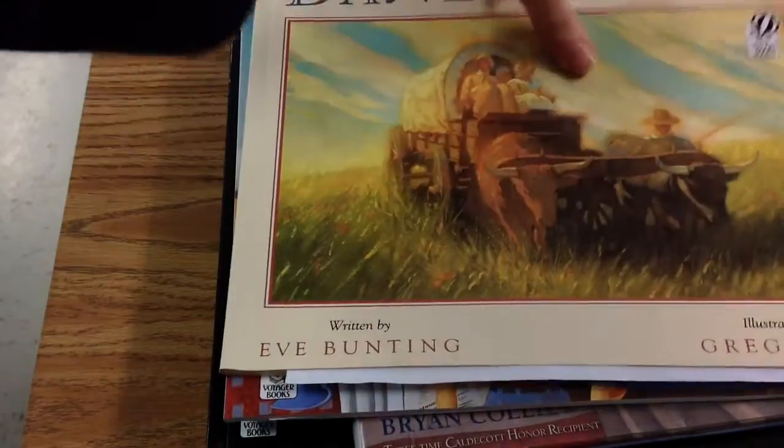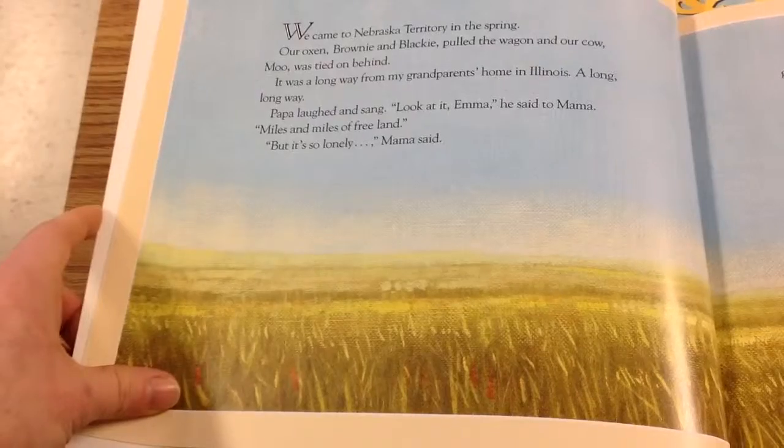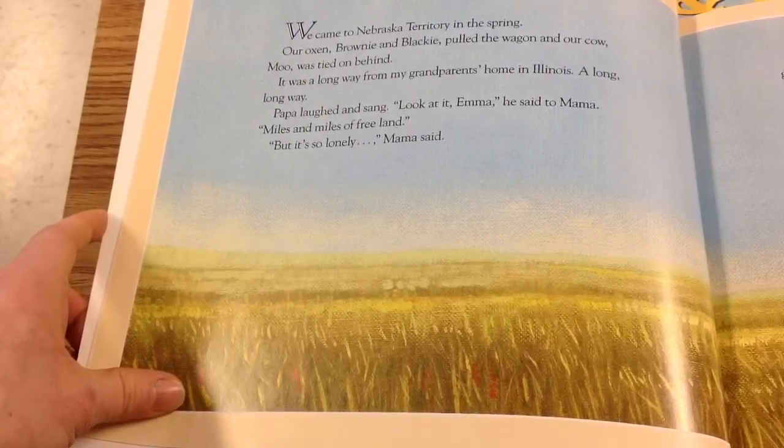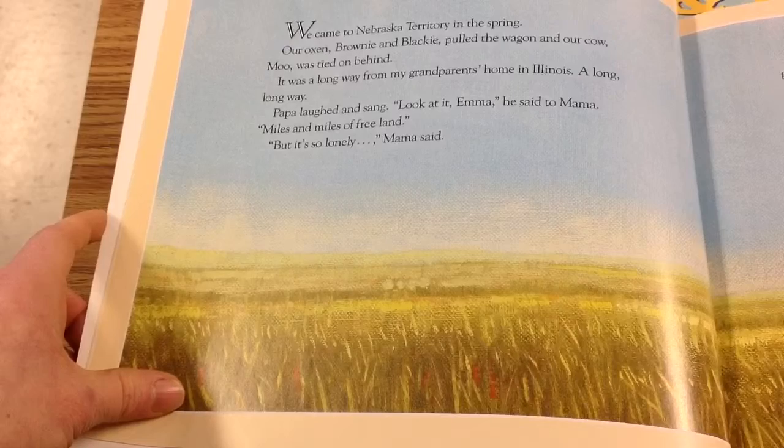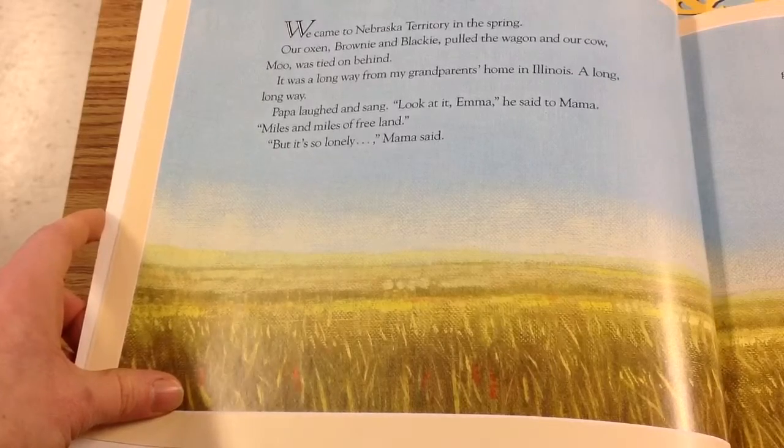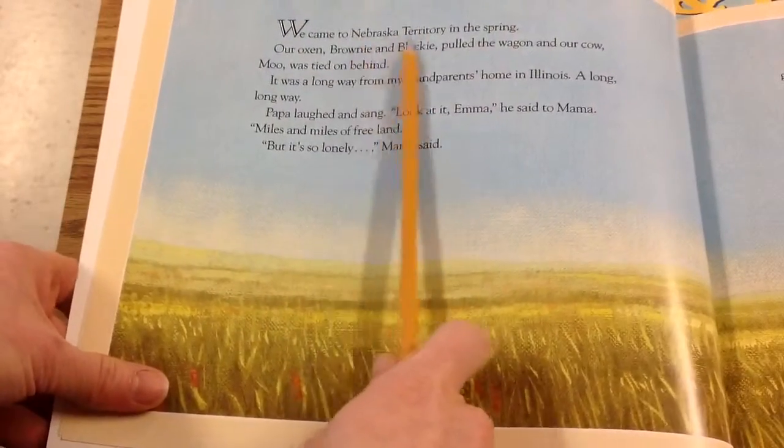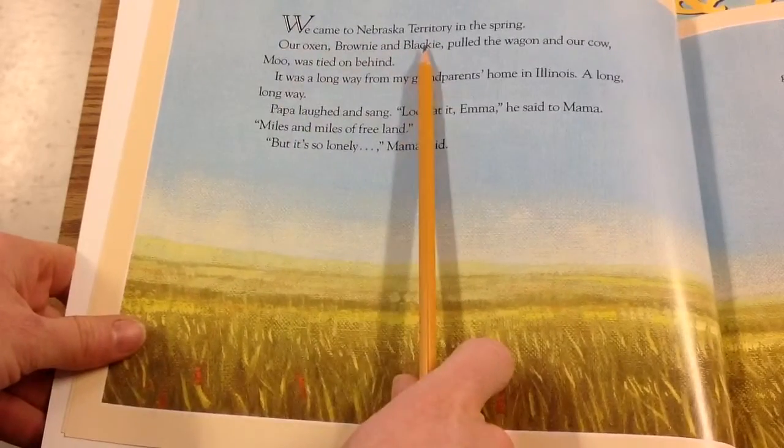Another way you could start is by looking at dandelions. "Let's see how we came to Nebraska territory in the spring. Our oxen, Brownie and Blackie, pulled the wagon, and our cow Moo was tied on behind." So again, telling us where they are, introducing some characters.